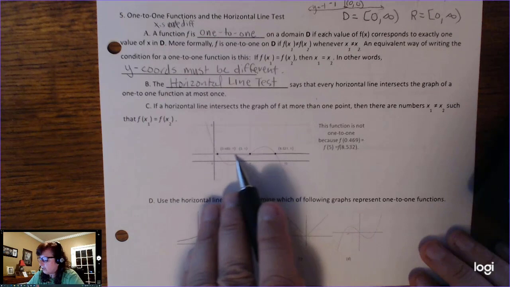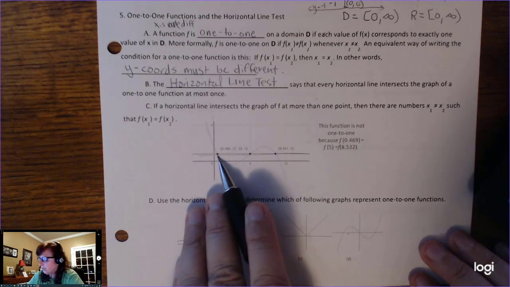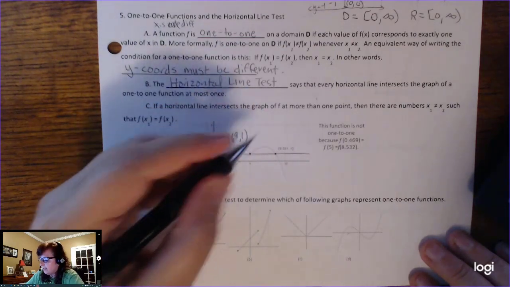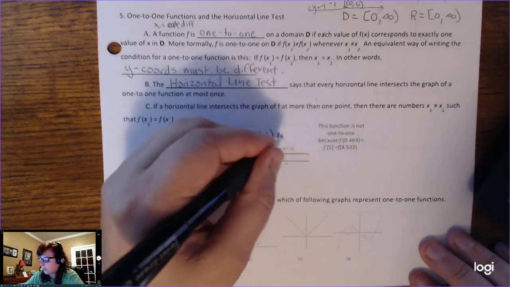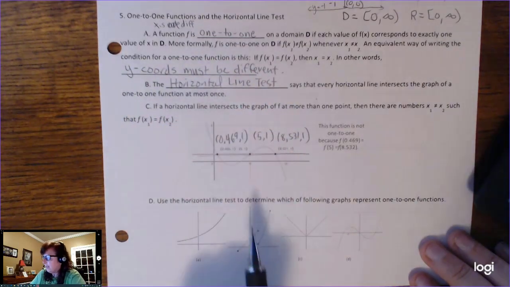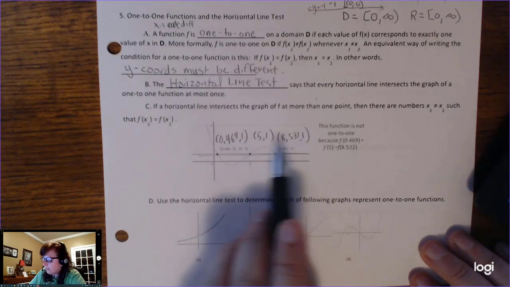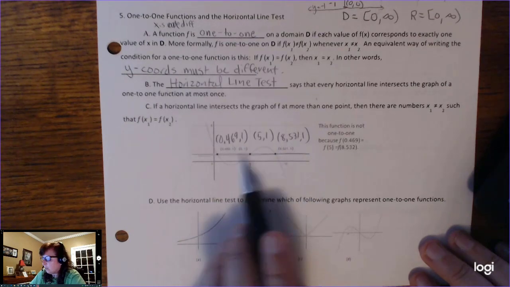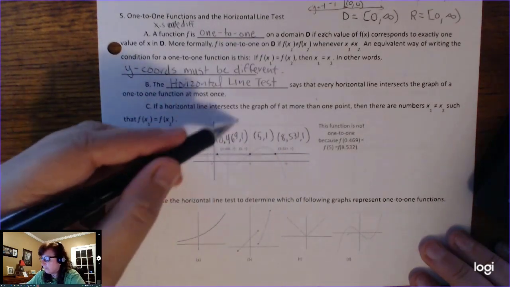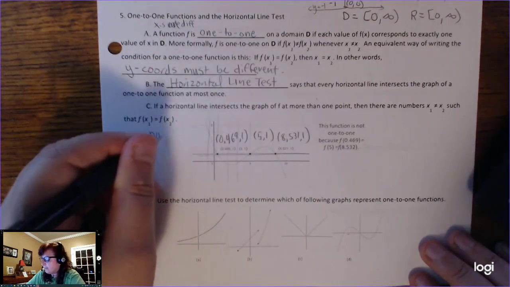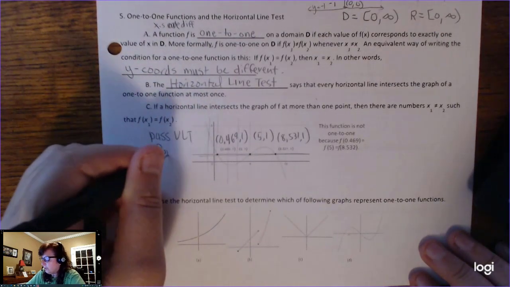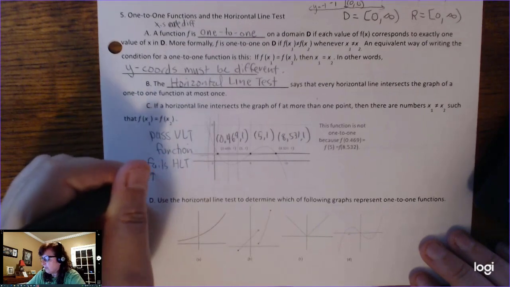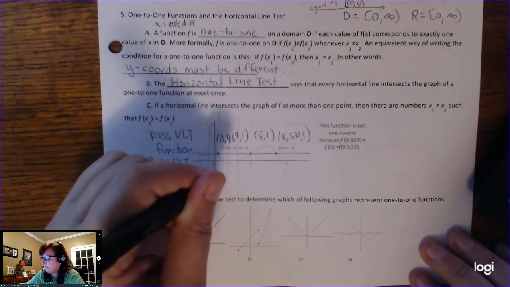So if I use this horizontal line test, I have this point here which says, really hard to see, 0.4691, and this point here 5,1, and this point here 8.5311. And see how the y's are not different? They have a bunch of partners, so this is not a one-to-one function. It is a function. It's passing the vertical line test, so it's a function. It fails the horizontal line test, so it's not a one-to-one function.